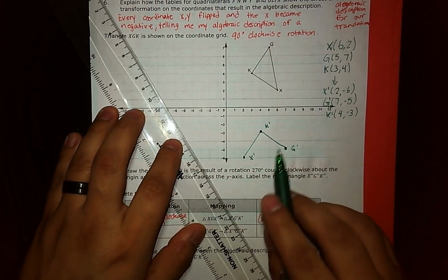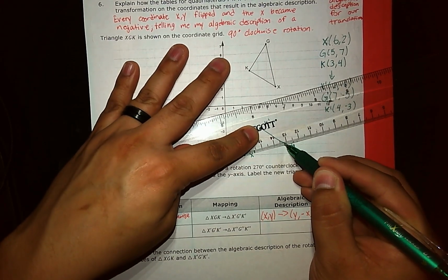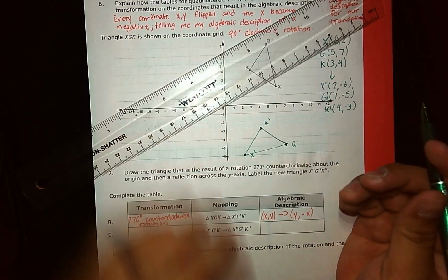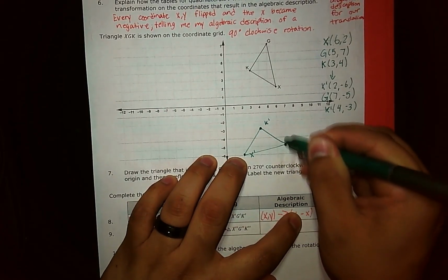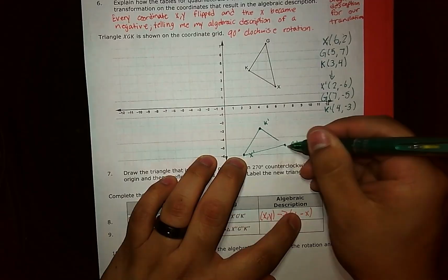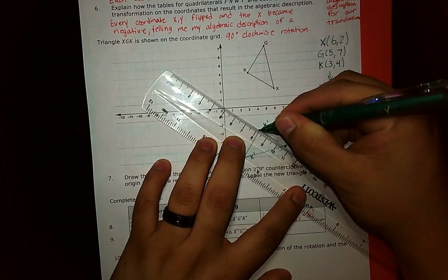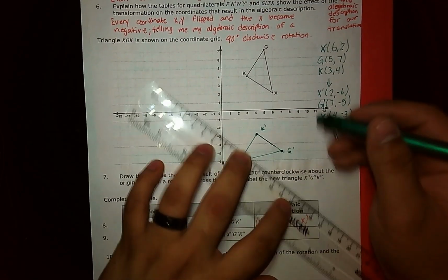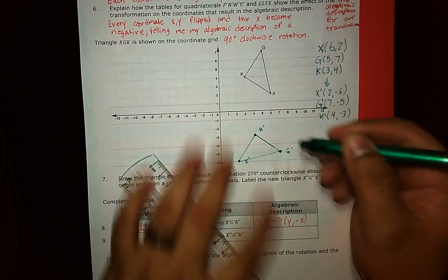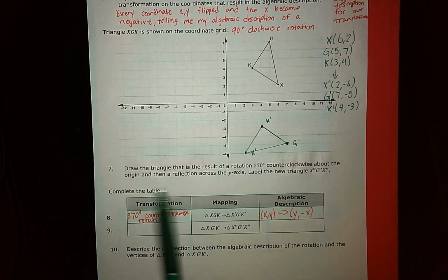I had a ruler and I still made that not straight, so oh well. All right, so your triangle will look something like that. All right, that's actually bothering me. I'm gonna fix that. Let's try this one more time. All right, there you go. That's a little better. But we're not done. We have one more reflection to do.